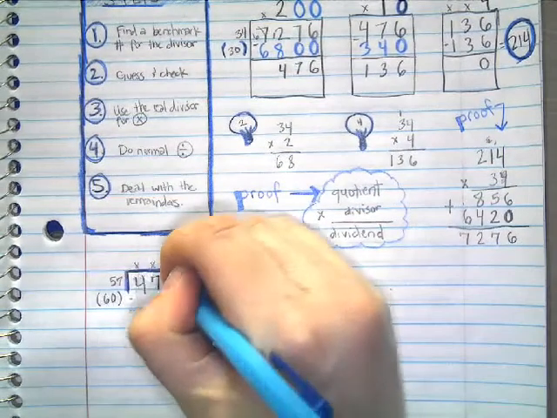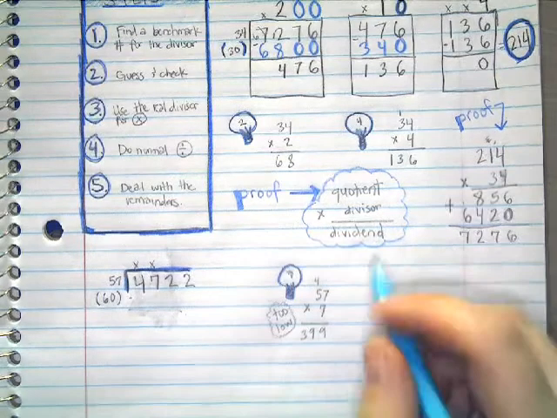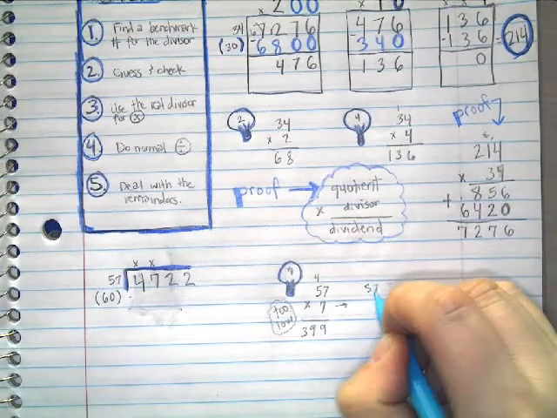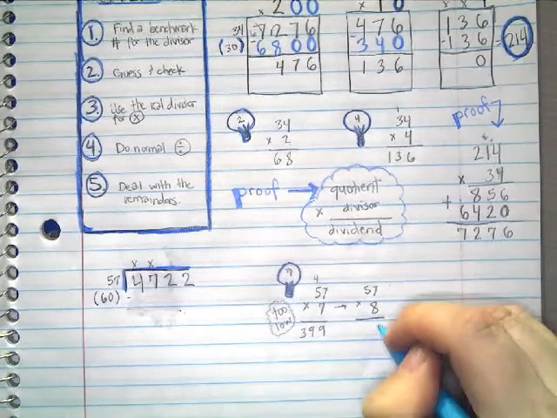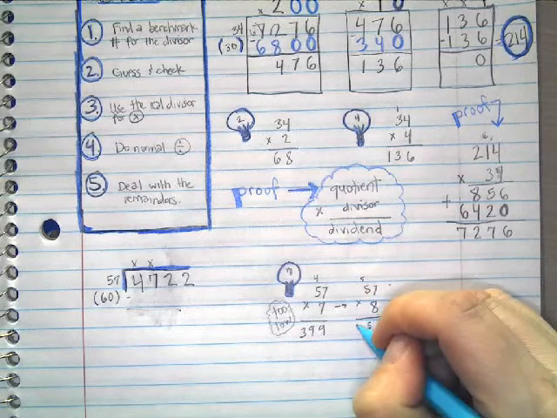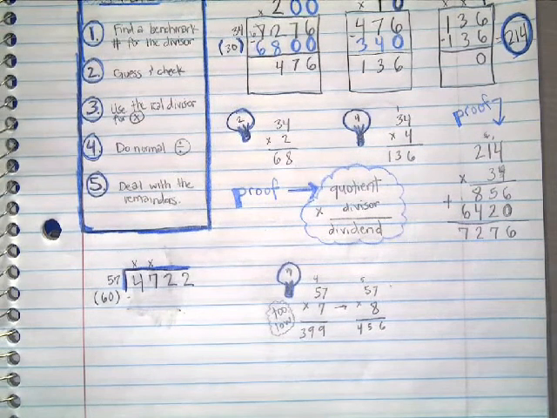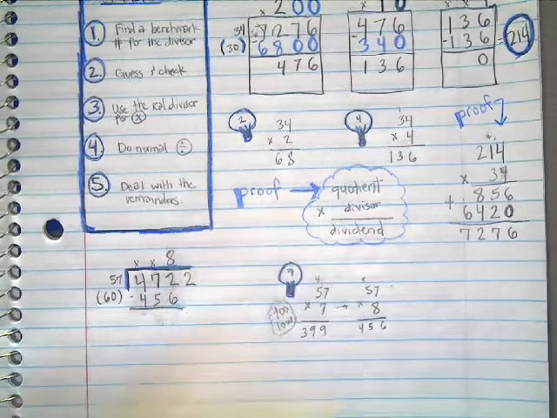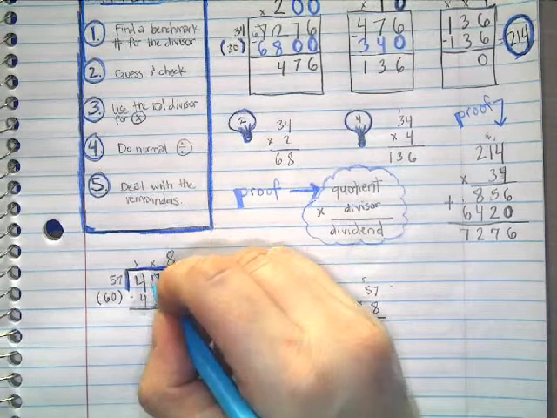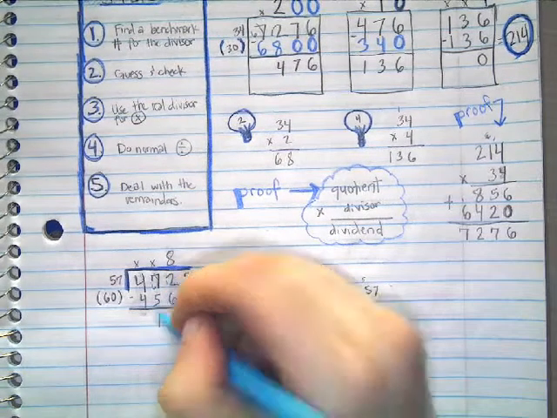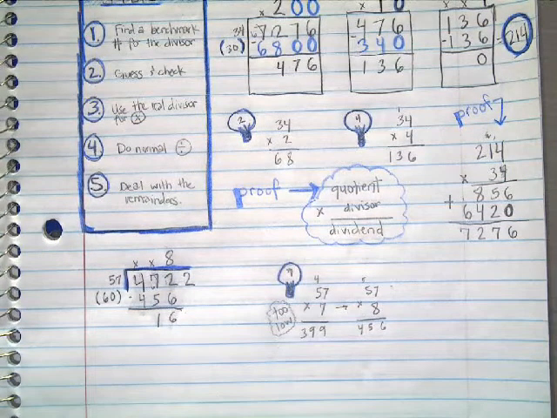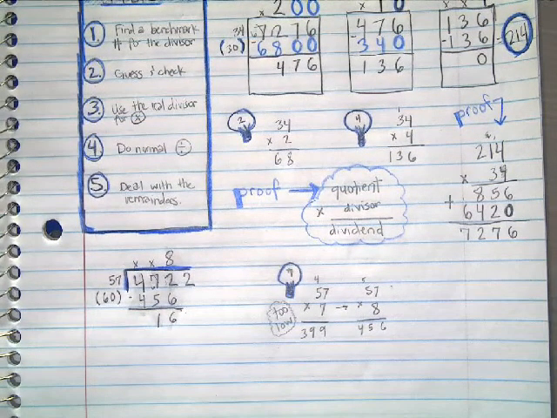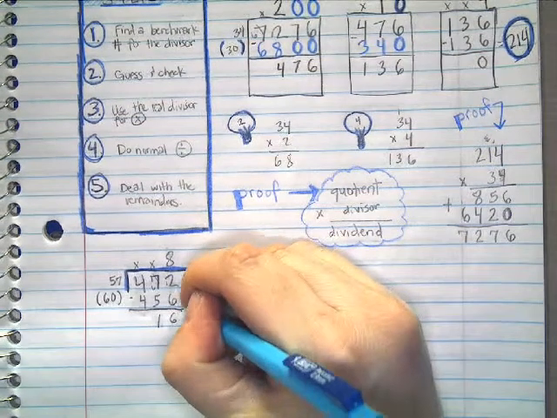And I'm even going to have to rewrite my 472 up here because I did some borrowing and it makes it look real messy. So it needs to be one more, which means it has to be 8. That's much closer. So you put an 8 in your quotient line. And now subtract 456 and see if your remainder is less than 57. It needs to be, otherwise we have a problem. Whew. Thank goodness. Do you see that it's 16?